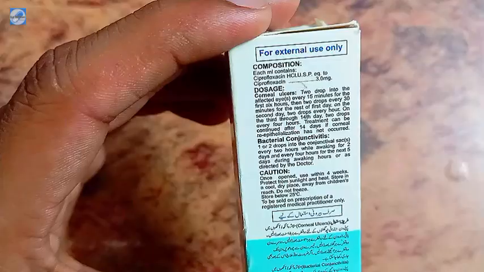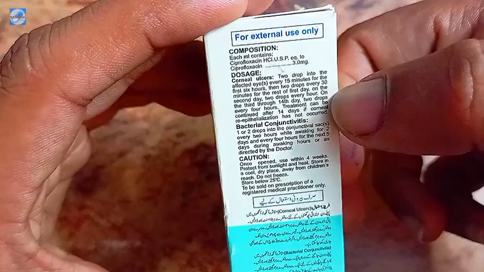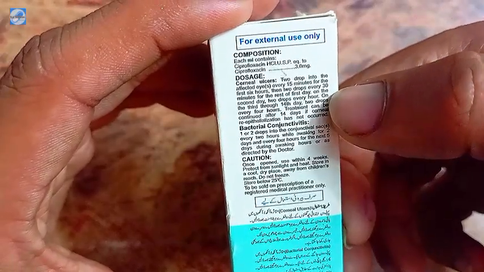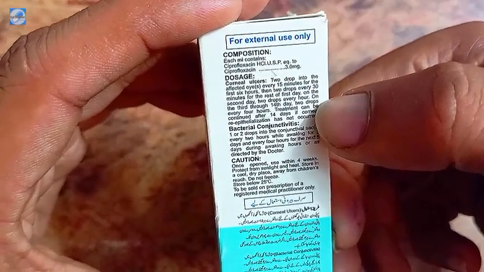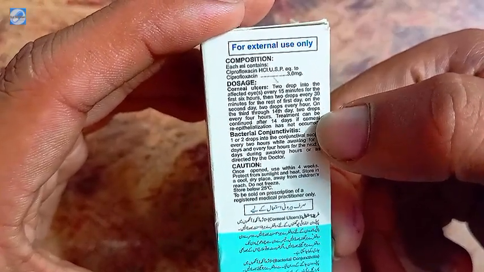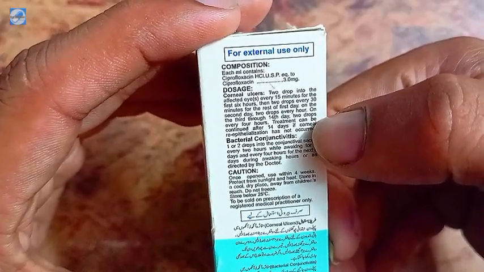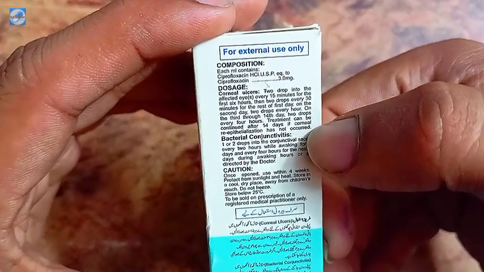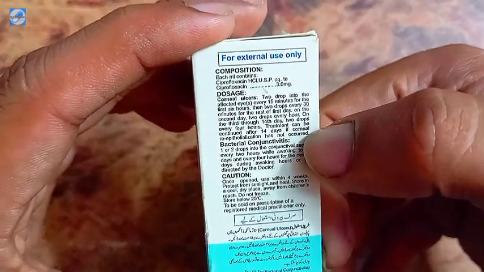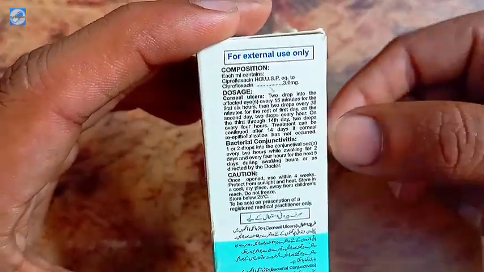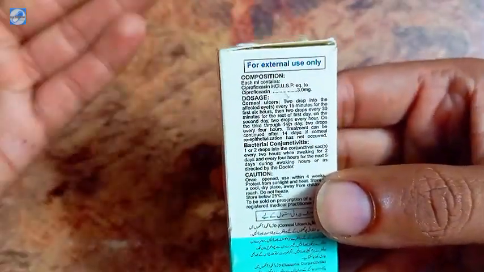Okay, on the second day you will come to 2 drops every hour, means you will put drops in your eyes every hour. First you were putting every 15 minutes and then 30 minutes. Now you are doing every hour. Okay, on the third day and onwards to the 14th day you will put 2 drops every 4 hours. From third to 14th you will add 2 drops every 4 hours, and the treatment can be continued after 14 days if corneal reepithelialization has not occurred. Means if you haven't got cured from it, you can continue this treatment. Okay, after 14 days you can continue this treatment again.